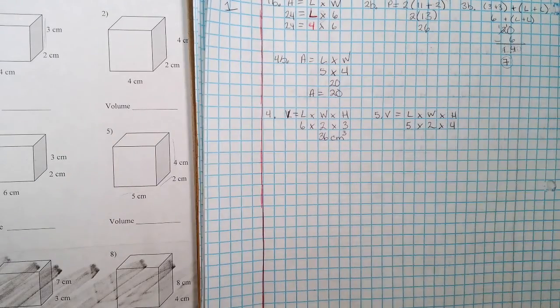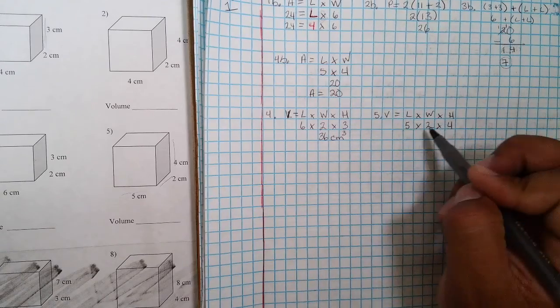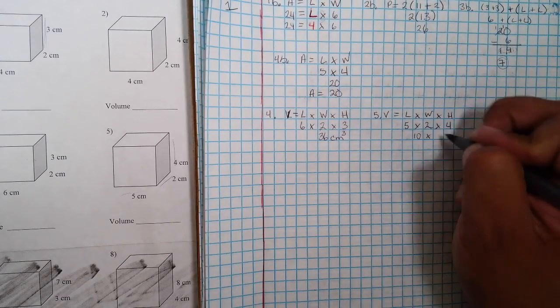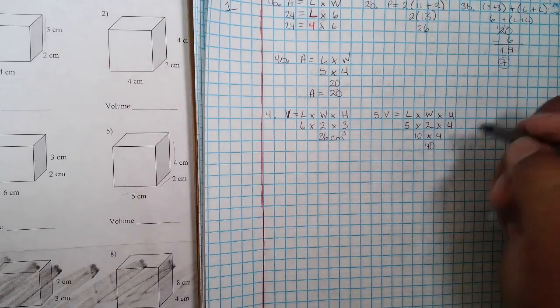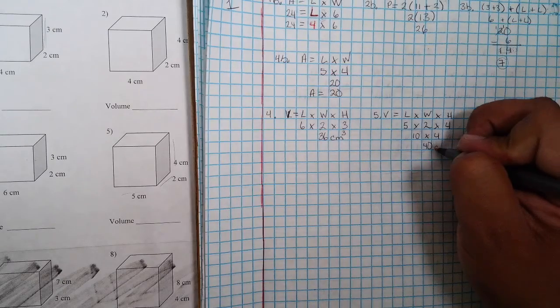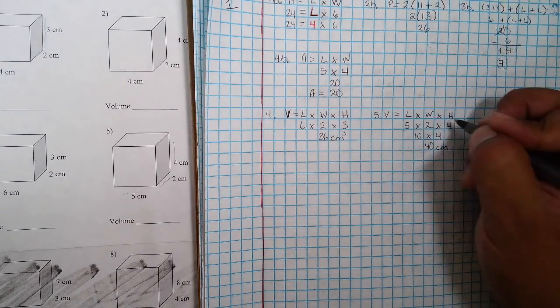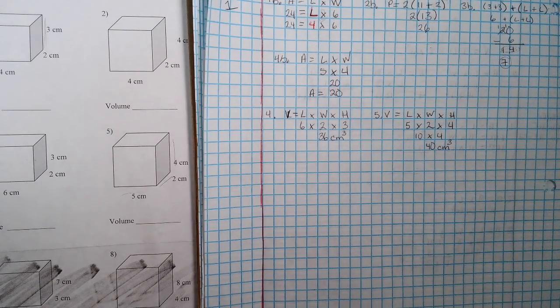Same thing, I could do it in any order. 2 times 5 is going to give me 10. 10 times 4 should give me 40. And we're talking about centimeters, three-dimensional objects, volume, 1, 2, 3, so it's going to be cubed.